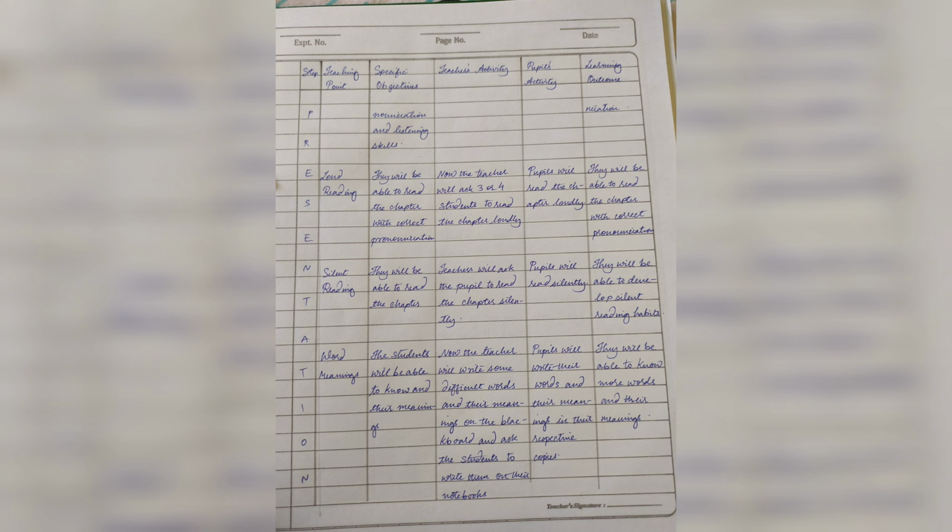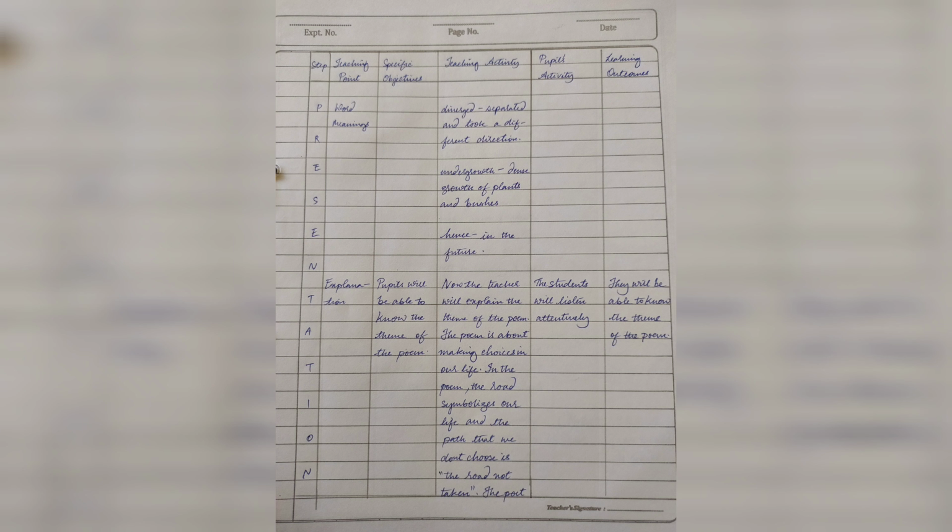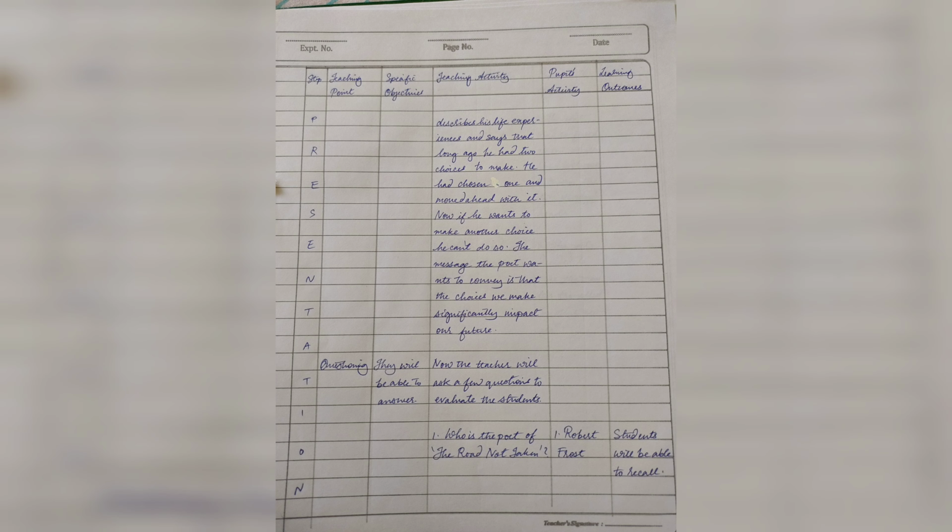And on this page I have mentioned 3 teaching points. They are loud reading, silent reading, and word meanings. For the word meanings, you can include words that you think are difficult for the students to understand. You can write them down and also teach them in class, of course. And the rest of the word meanings you can find from the book itself. Then comes the part of explanation. This is where you explain the chapter in detail.